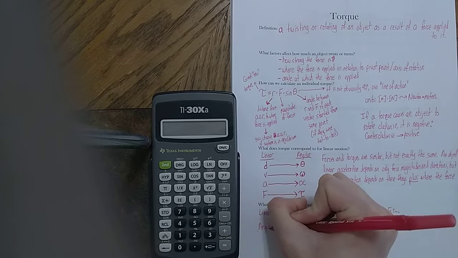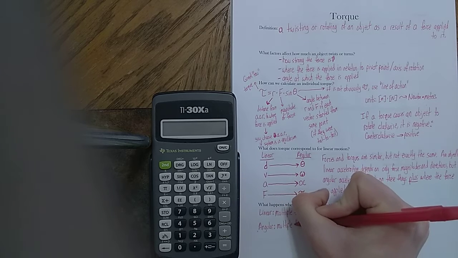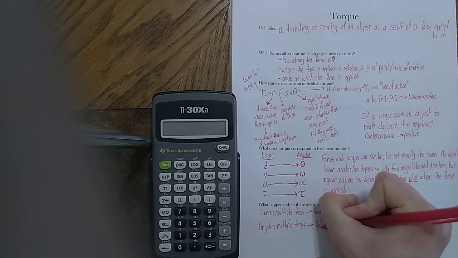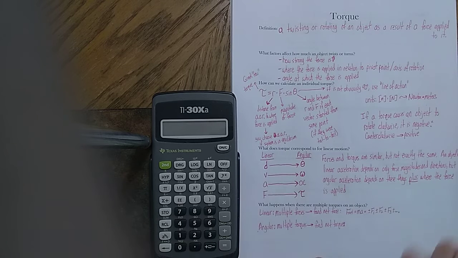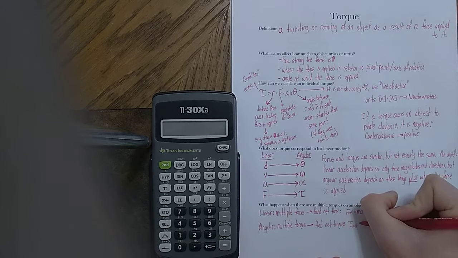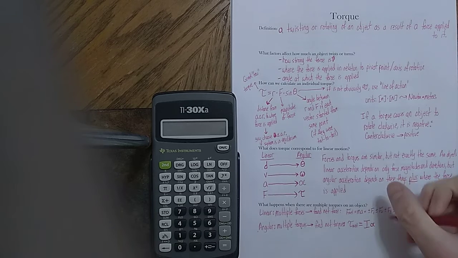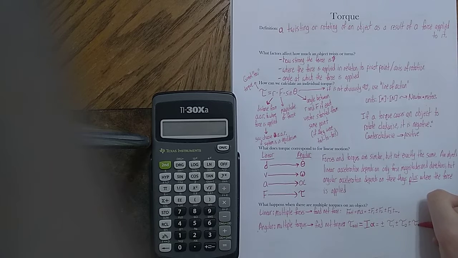We do a similar thing with angular motion. If we have multiple torques, we find what is called the net torque, the sum of all the torques. Net torque, sorry, that's a colon. So we find torque net. It's not equal to M times A, it's equal to I times alpha. And what it's really equal to, again, is plus or minus the first torque, plus or minus the second torque, plus or minus the third torque, and so on and so forth, depending on our axis.